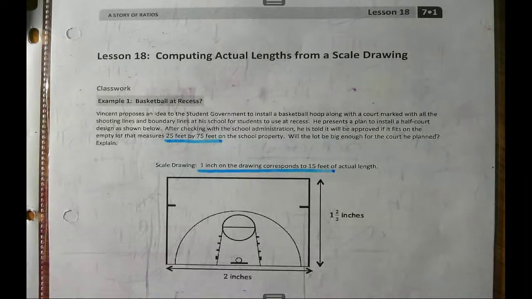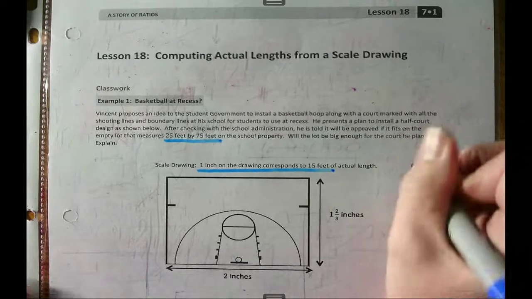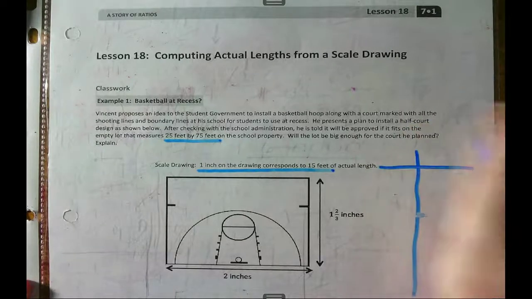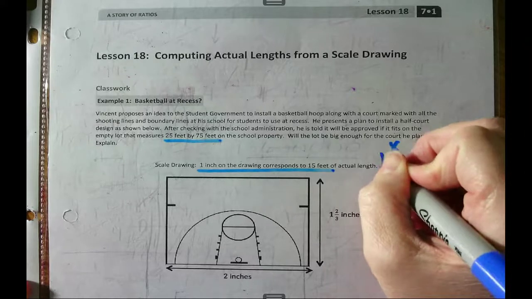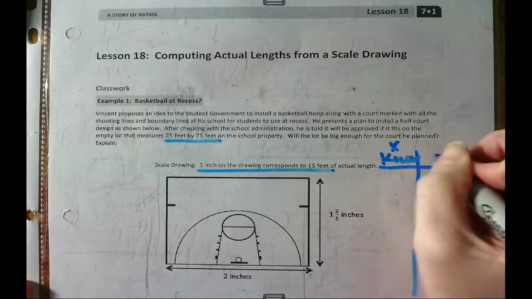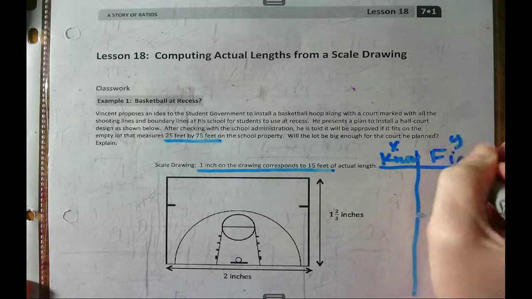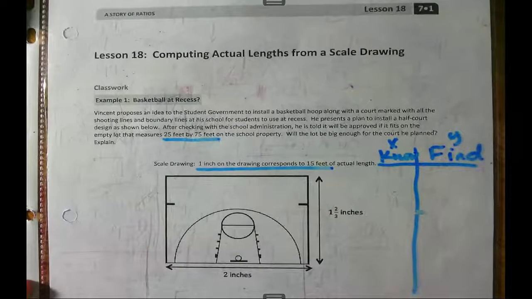We're going to look at this problem a little bit differently than what we did in Lesson 17, in that instead of specifically going from actual to scale, we are going to consider our x, what we are given, and our y, what we are looking for. So I'm going to create a table over here, and I'm going to start with x being what I know or what I'm given, and my y being what I want to find.